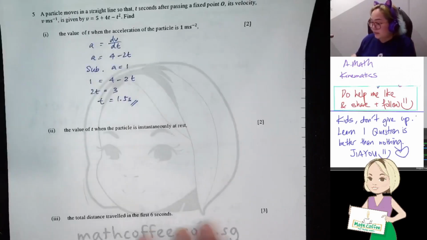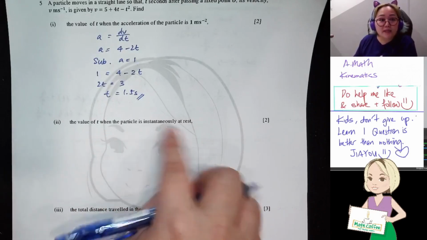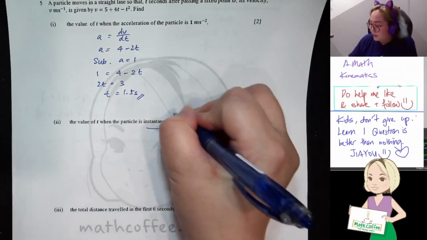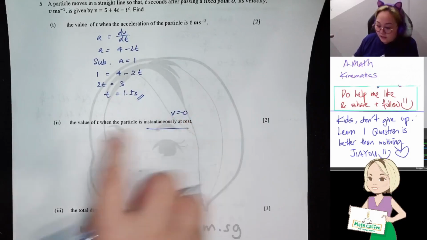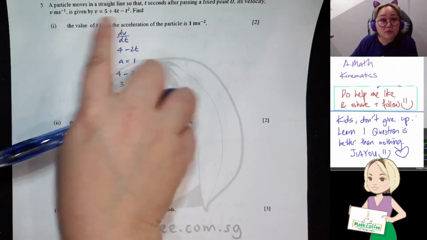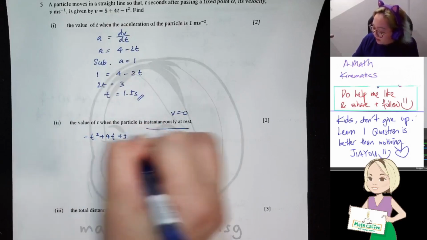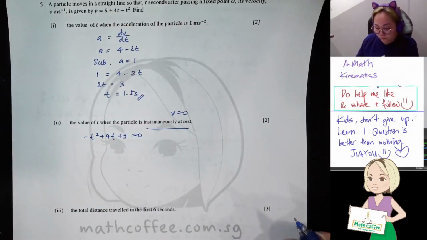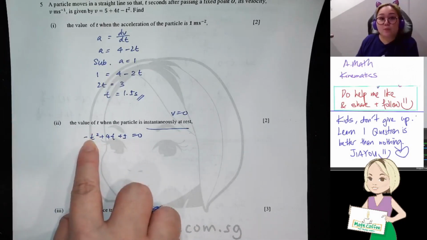Next, they say find the value of t when the particle is instantaneously at rest. So this simply means v equals 0. Remember? By now you should know. So my v is minus t squared plus 4t plus 5 equals 0. And always make sure that it is positive.